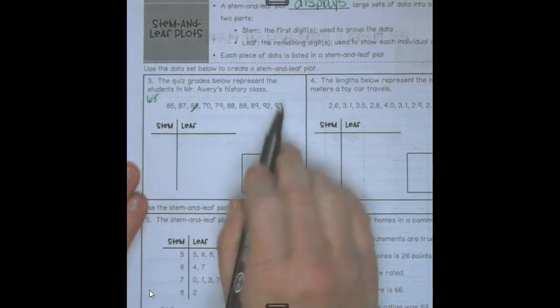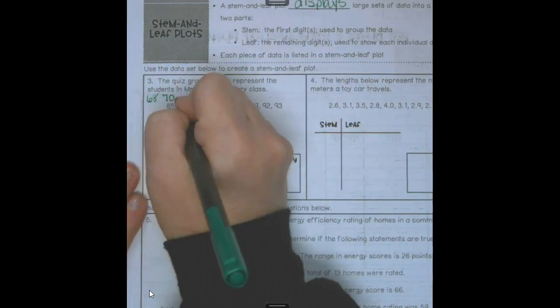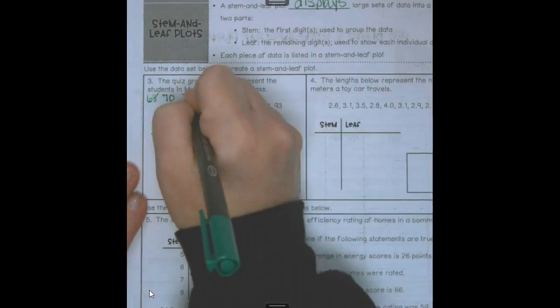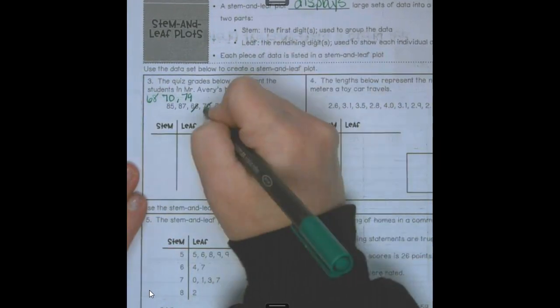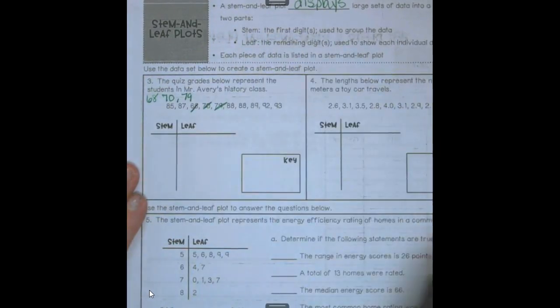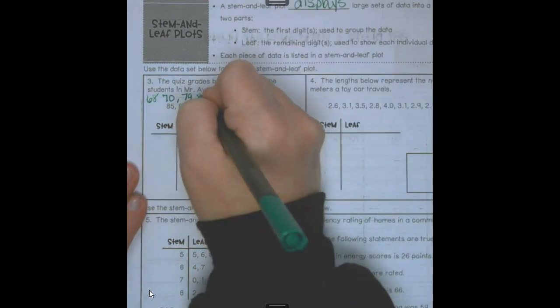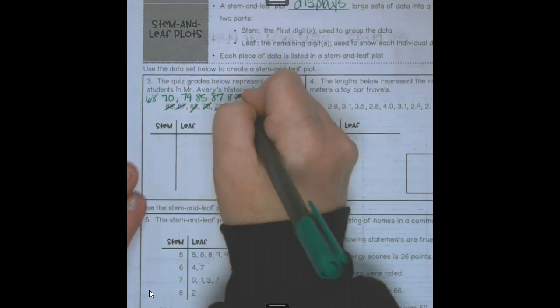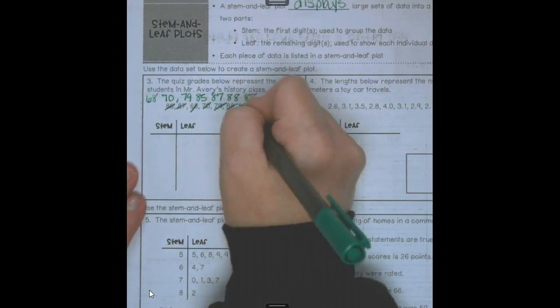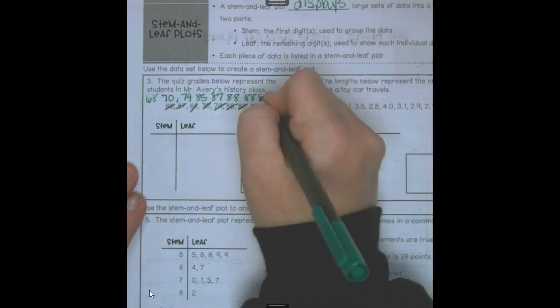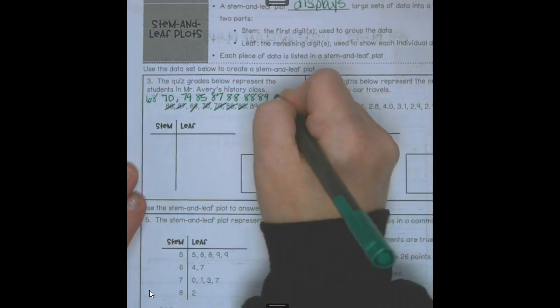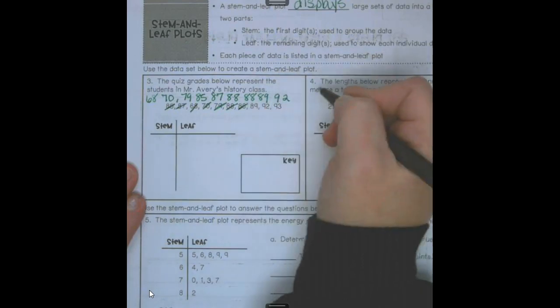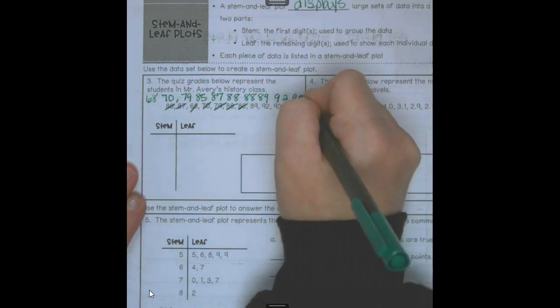Our next number is 70, 79, 85, 87, 88, 88, 89, 92, and 93.